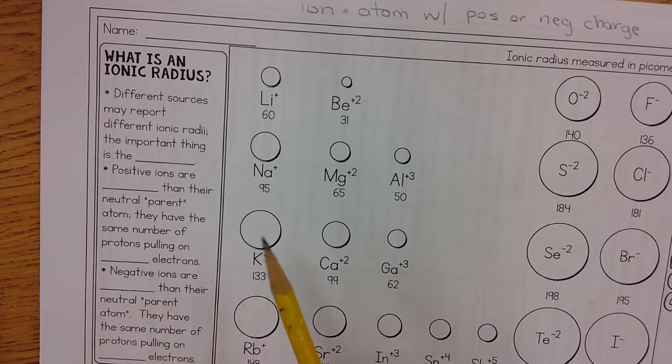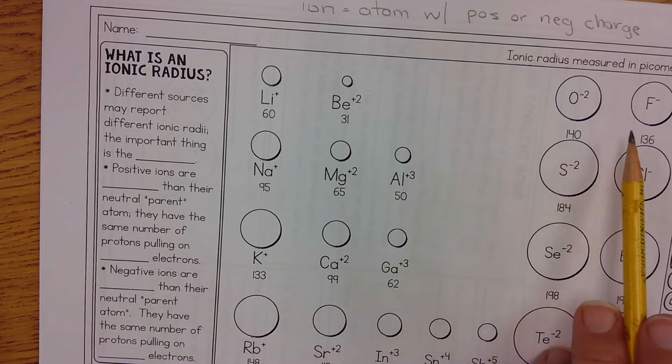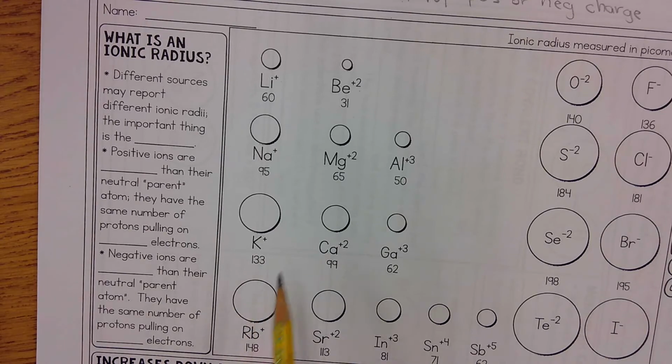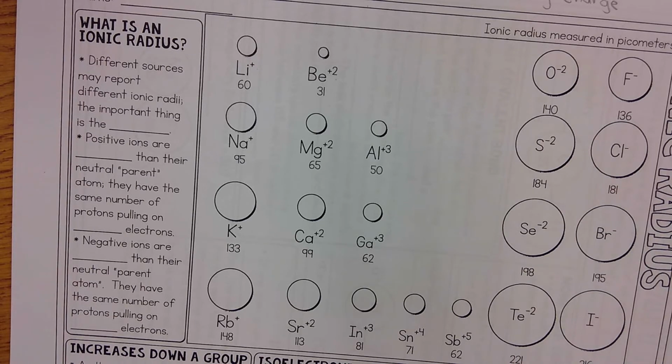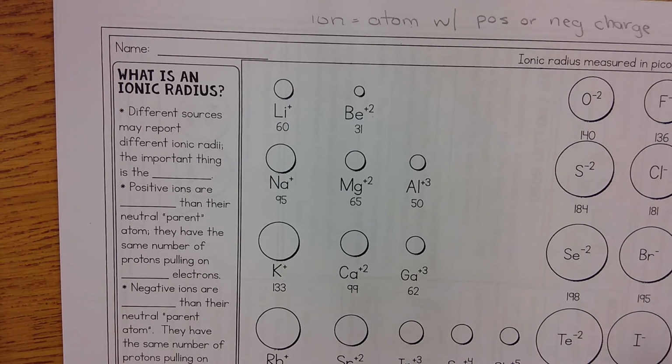You can see in the pictures here, lithium has a +1 charge, beryllium +2. As you go across, there are +1, +2, +3, then -2, -1 next to the noble gases, the halogens. When we talk about ionic radius, that's the radius of an ion.